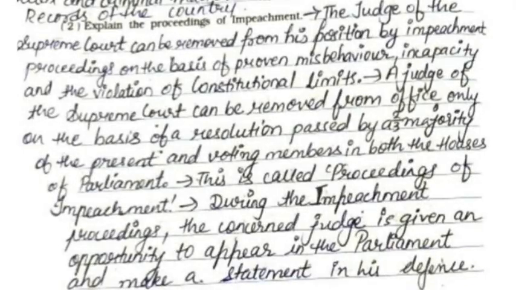Second one, explain the proceedings of impeachment. The judge of the Supreme Court can be removed from his position by impeachment proceedings on the basis of proven misbehavior, incapacity, and the violation of constitutional limits. A judge of the Supreme Court can be removed from office only on the basis of a resolution passed by a majority of the present and voting members in both the houses of parliament. This is called proceedings of impeachment.